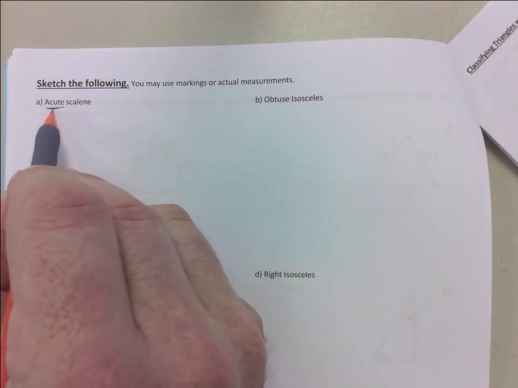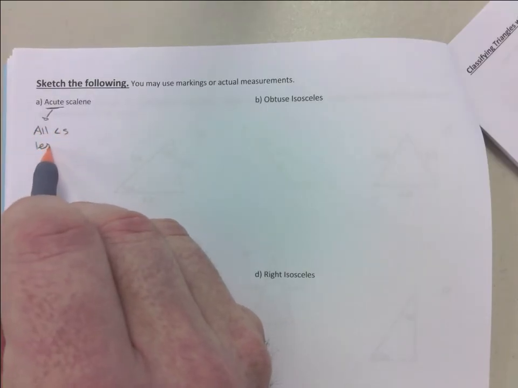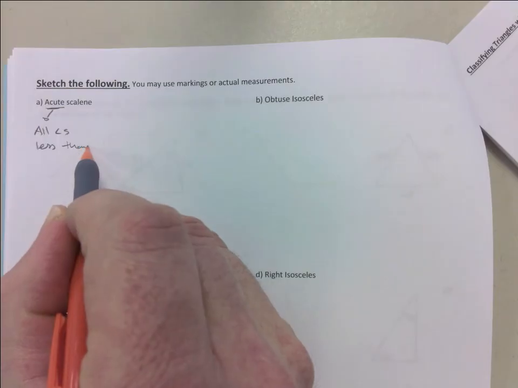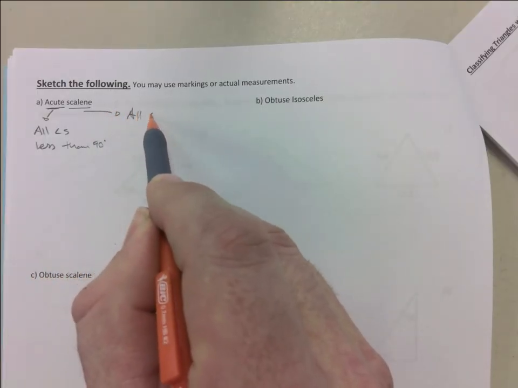Go to page 11. If I asked you to sketch an acute scalene triangle, how would you make that work? You may use markings, you may use numbers. Just got to make sure you make your point. Acute means all angles less than 90. Scalene tells us all sides.